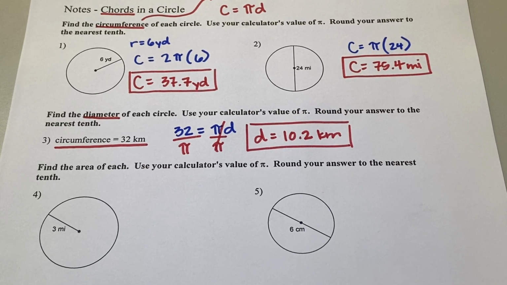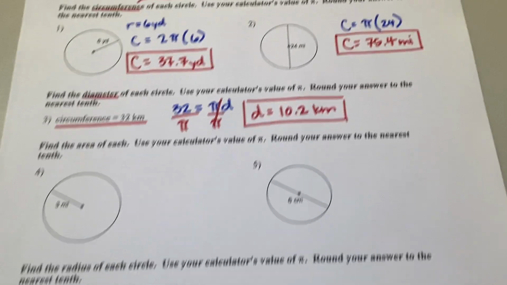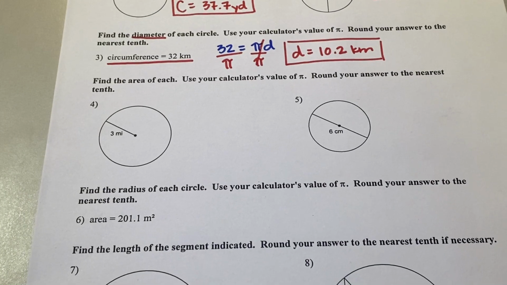Cool. Alrighty, fist to 5 on circumference. How are we feeling about that guy? 4. Cool, love it, love it. Alrighty, numbers 4 and 5, what are we finding now?